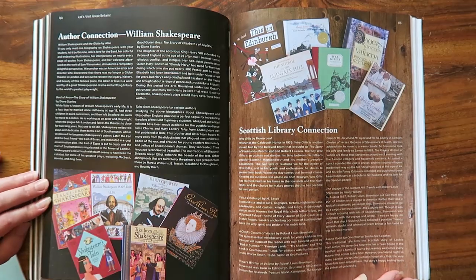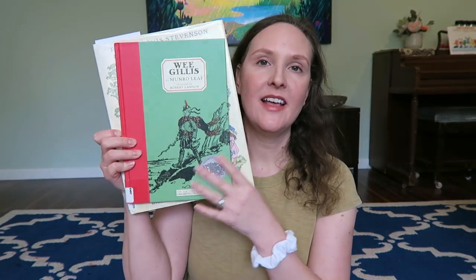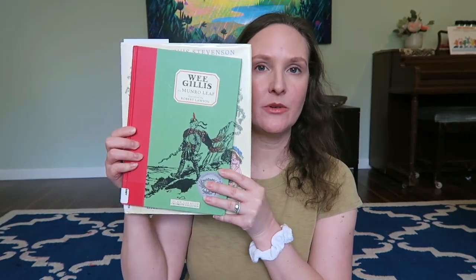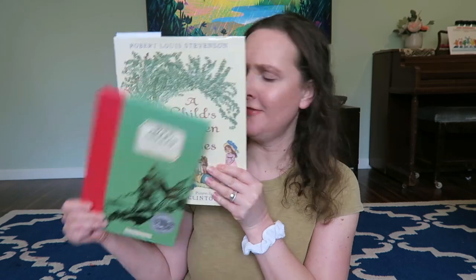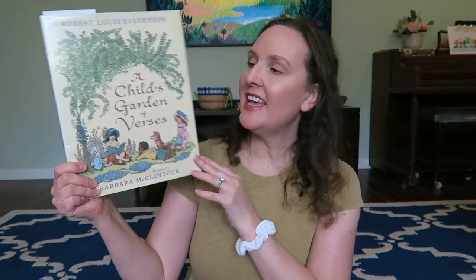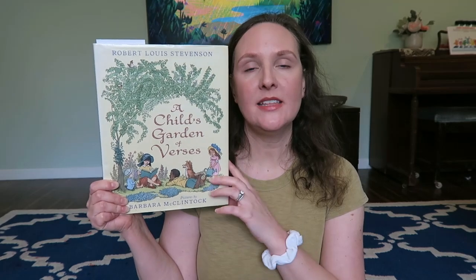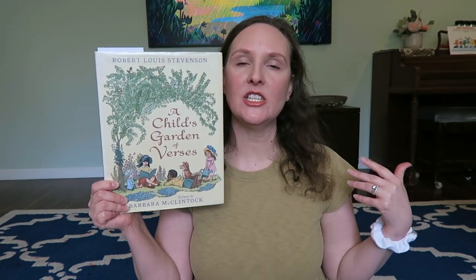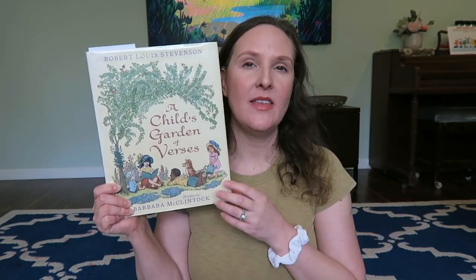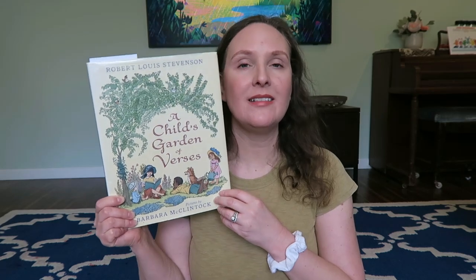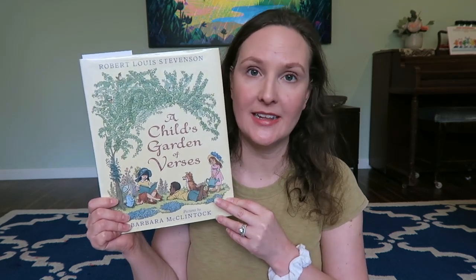Next was the Scottish Library Connection, and I was able to pick up 2 books. This one, Wee Gillis. This took us 1 day to complete, so we're up to 14 days, I believe, is the running tally. And this, A Child's Garden of Verses. I did this, again, in the morning. I just picked a few to do, and this took us a couple days. So we're at least up to 15 days of this curriculum so far.